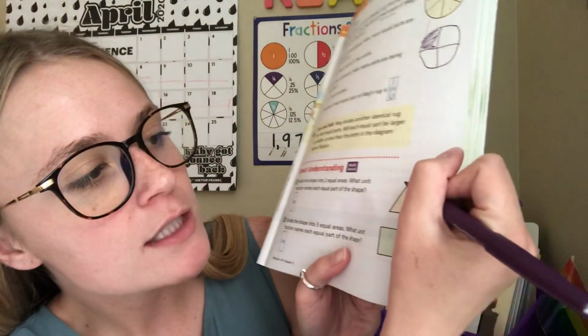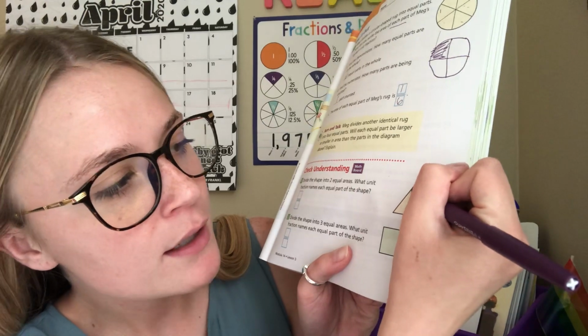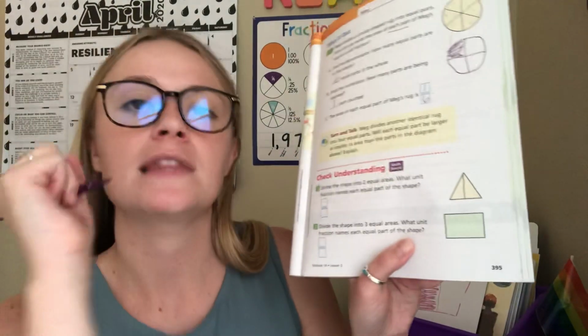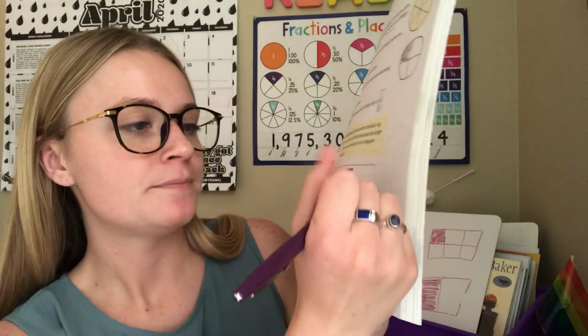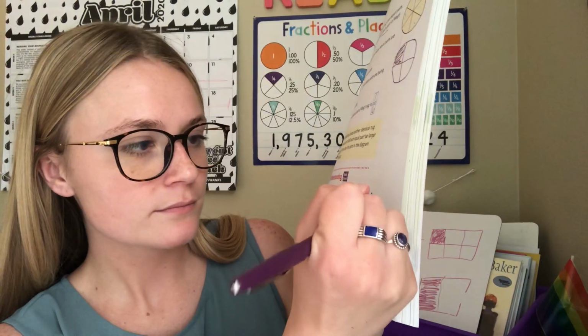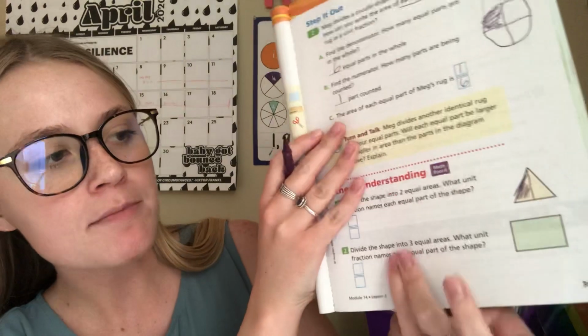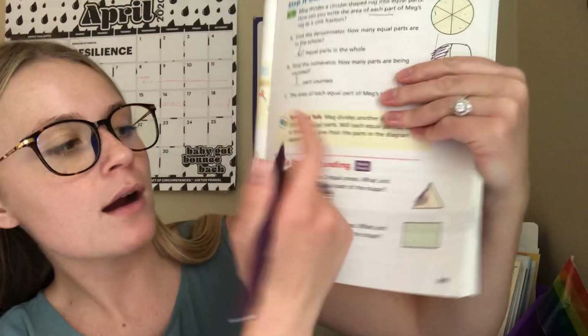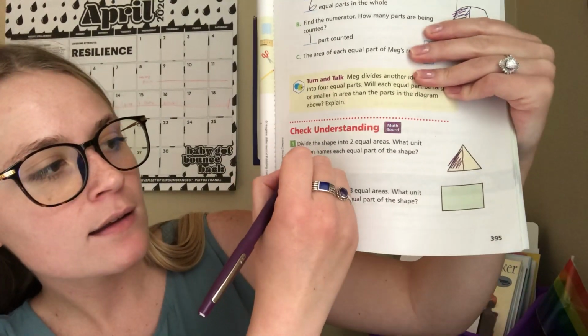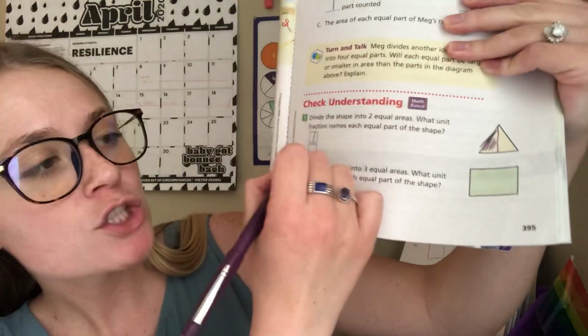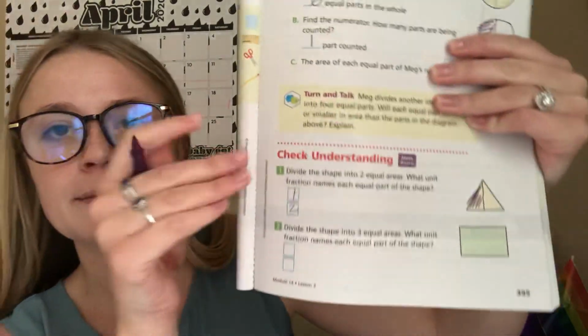So what I'm going to do is go from the corner straight down. Now I have 2 halves. What unit fraction names each equal part of the shape? Well, each part is 1 of 2. So it's 1/2.